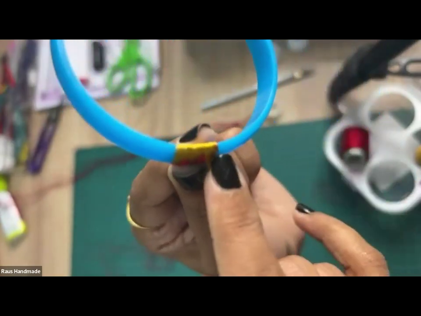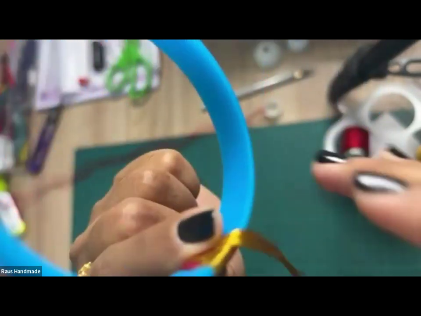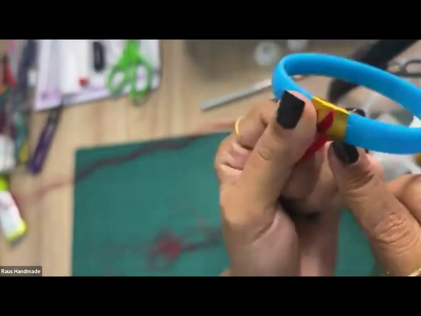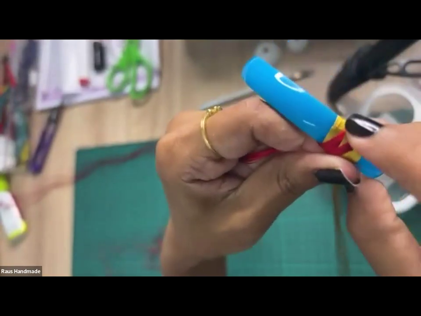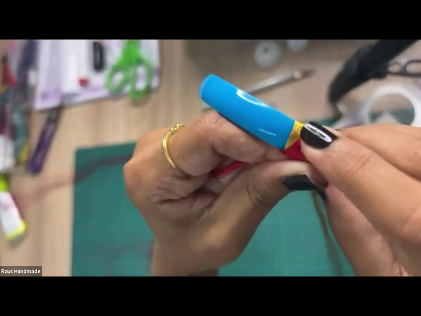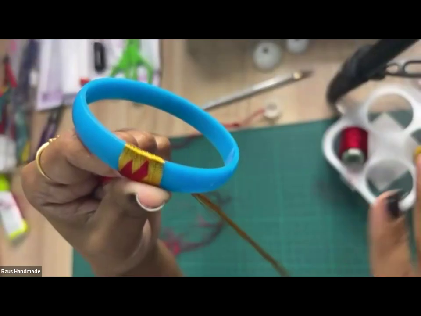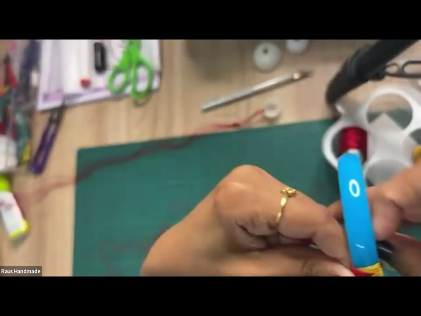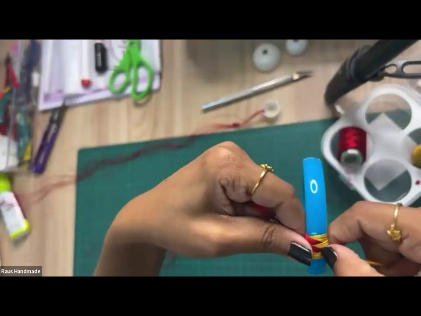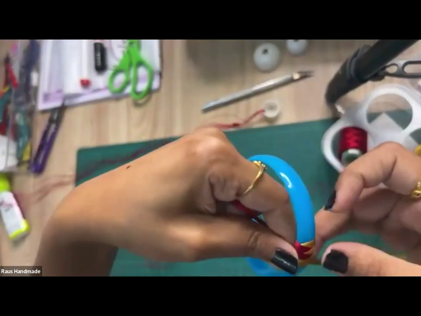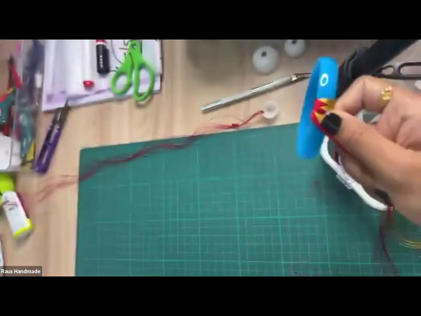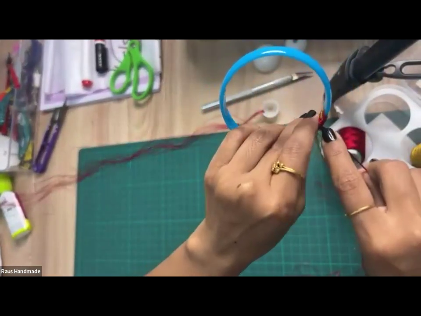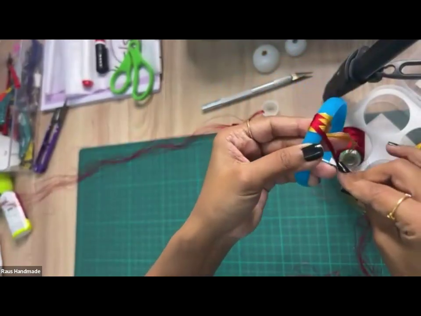Anyhow, for the next winding, it will eventually get covered. Okay. So I'm going to take it through like this. Only the first strand we will bring straight. Other than that, everything will come slightly slanted. Okay. And again, take it below.